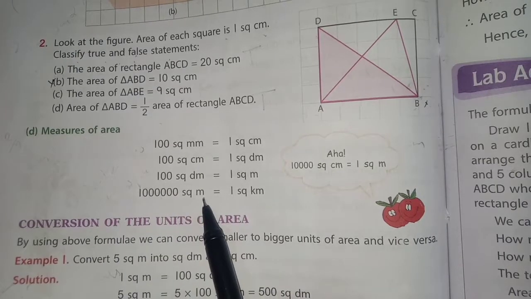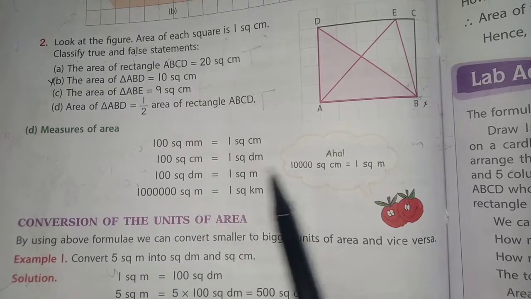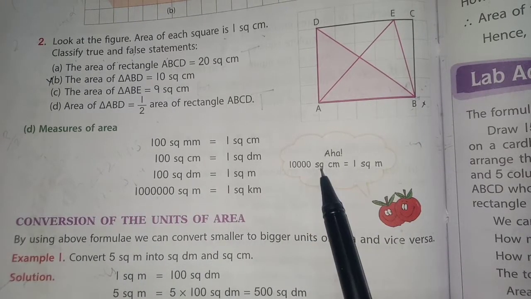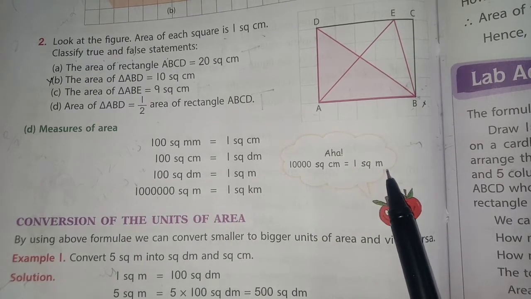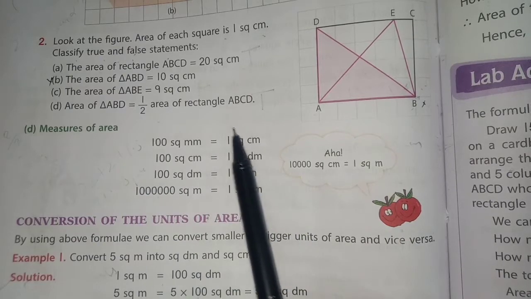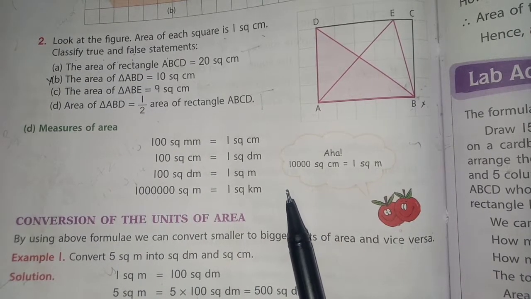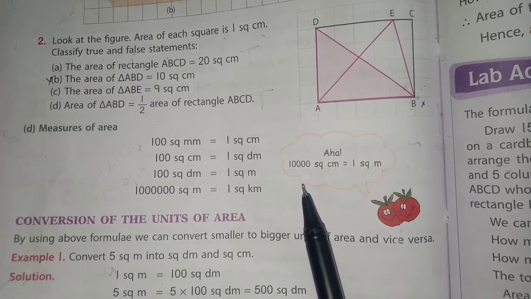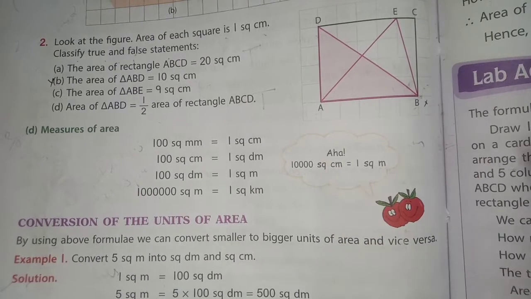10 lakh square meter is equal to 1 square kilometer. And from this we can conclude that 1 square meter is equal to 10,000 square centimeter, or 10,000 square centimeter is equal to 1 square meter. And these measures you can also find by using the formula, that is King Henry died, mother did not cry much. And this formula I had already explained to you in a very detailed manner.